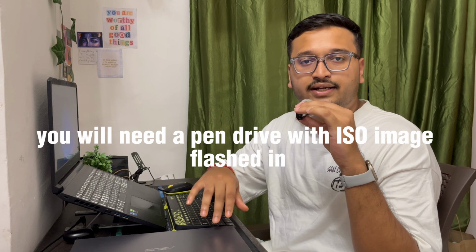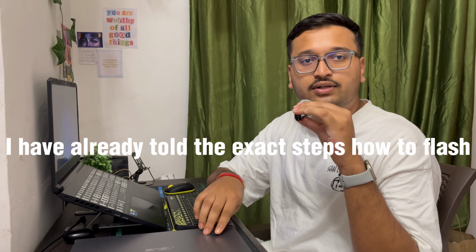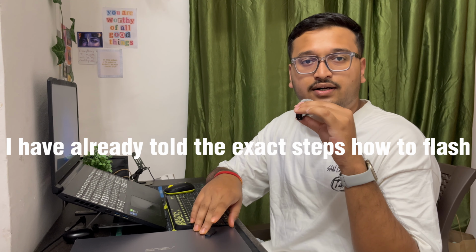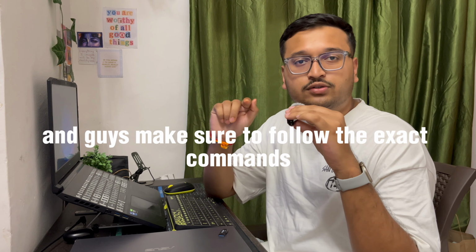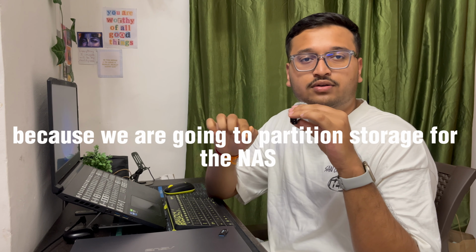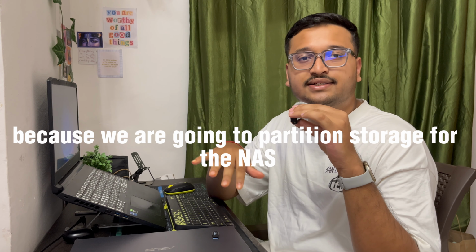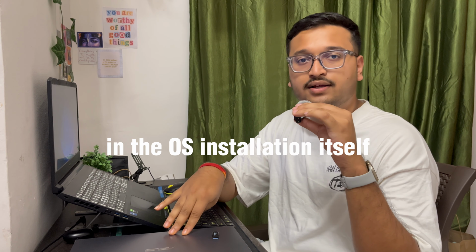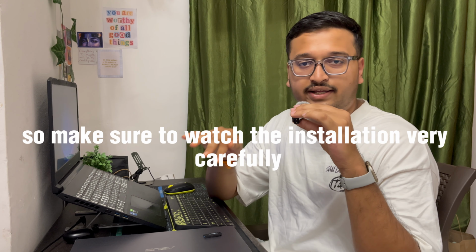So let's now start with the setup of the Linux distro named Ubuntu. For that, you will need a pen drive with the ISO image flashed, which I have right here. I've already told the exact steps on how to flash one in my previous video, which will be listed here or here in the I section. Once the flash drive is ready, we can jump straight into the installation of it. And guys, make sure to follow the exact commands because we are going to partition storage for the NAS in the OS installation itself. So make sure to watch the installation very carefully.